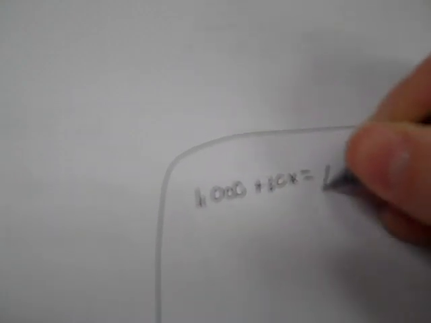And we have our B value equals Y. And the B value is 1,000. So your equation is 1,000 plus 30x equals Y.